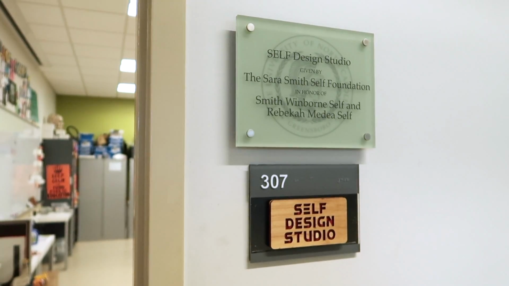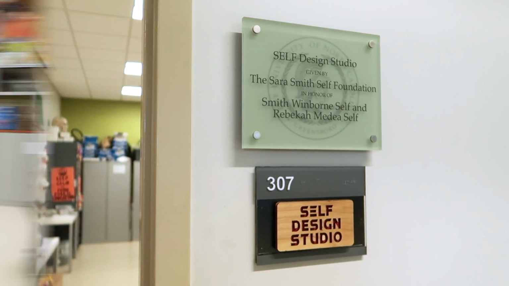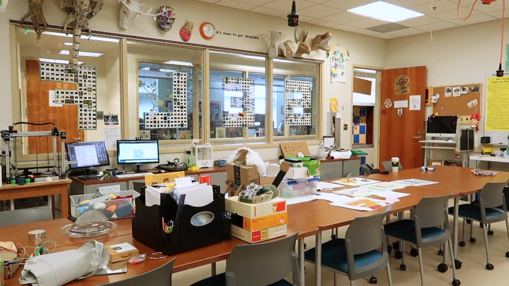So I'm in the Self-Design Studio. This is on the 3rd floor of the School of Education building. If you haven't been here, you should come by, check it out, and see what it has to offer. There are many opportunities here for you to create things that might help you make your project come alive.